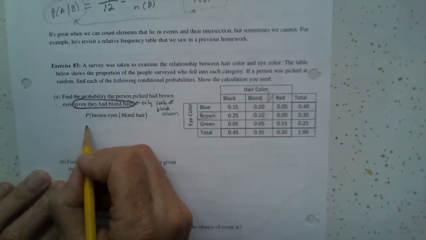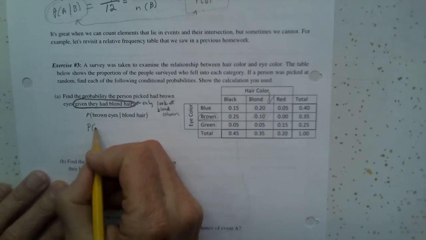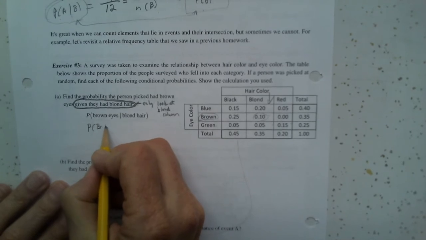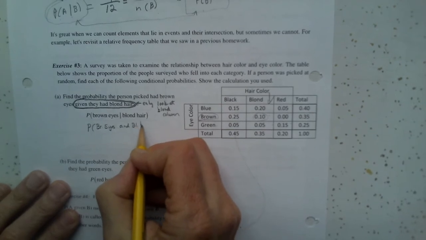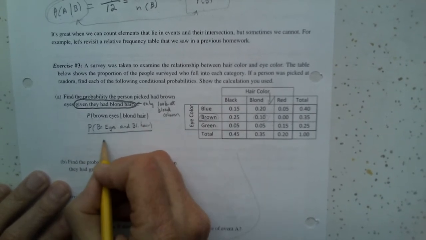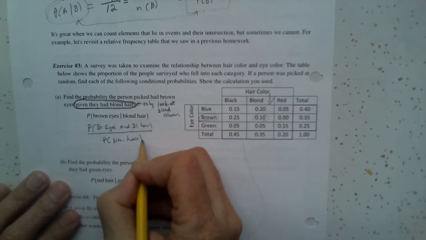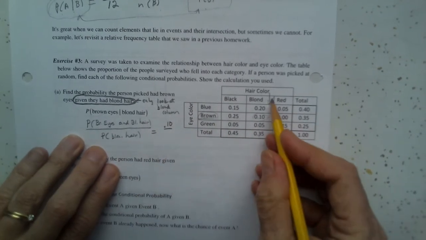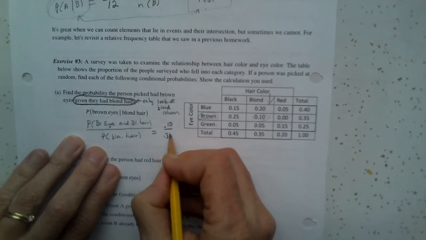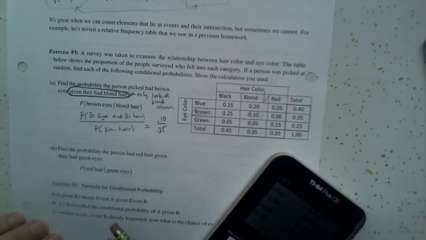So the probability of brown eyes, given that they had blonde hair, is the probability of brown eyes and blonde hair divided by the probability that they had blonde hair. The probability of brown eyes and blonde hair is 0.10. The probability that they have blonde hair is 0.35. And 10 over 35 is 0.286.